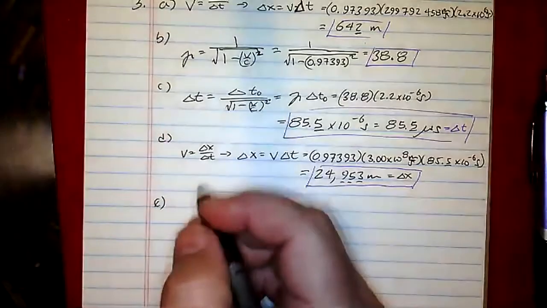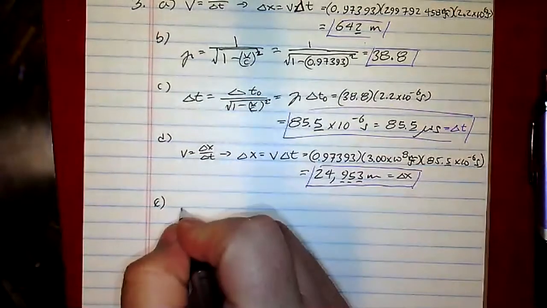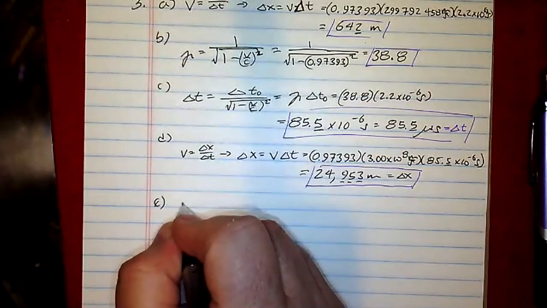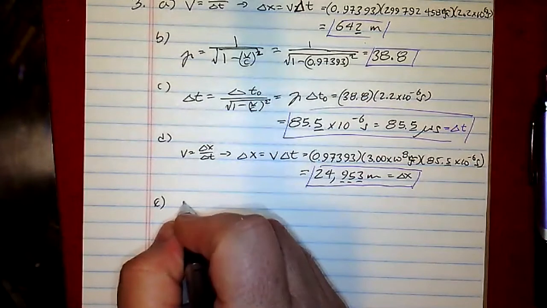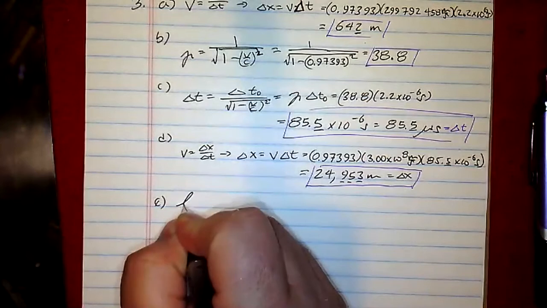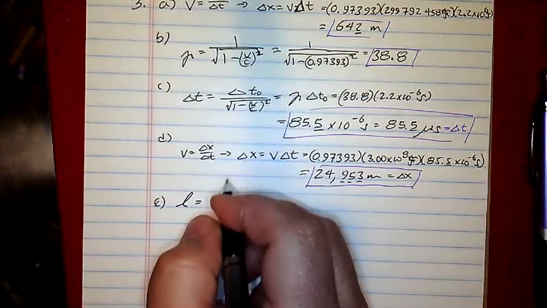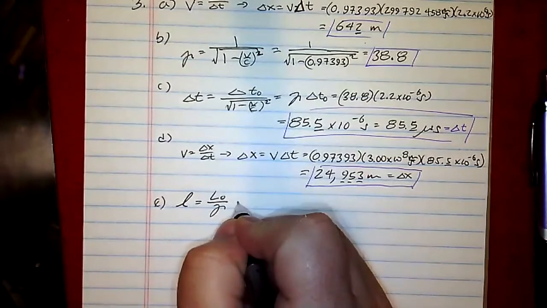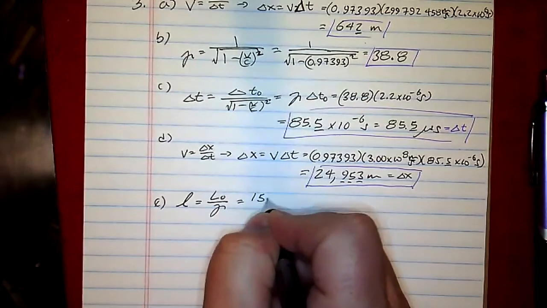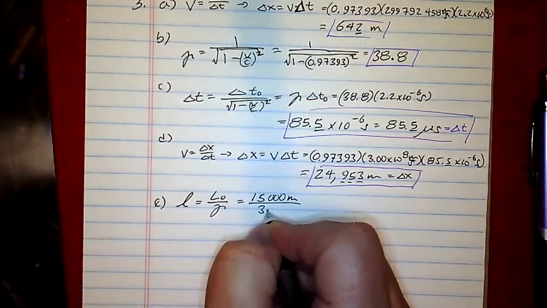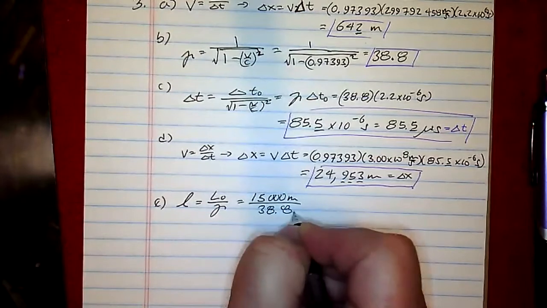So what we know is that the distance in this case is actually going to be a distance that's moving with respect to the muon and therefore the Who. So it's actually going to be the non-proper distance, L, and L is going to be the proper distance divided by gamma. We already know that the proper distance is 15,000 meters, and we also know that gamma is about 38.8.